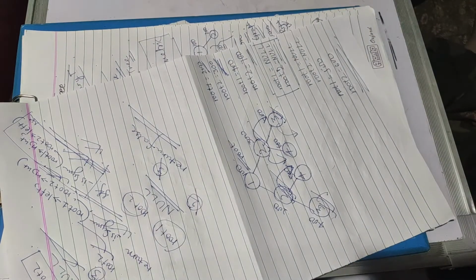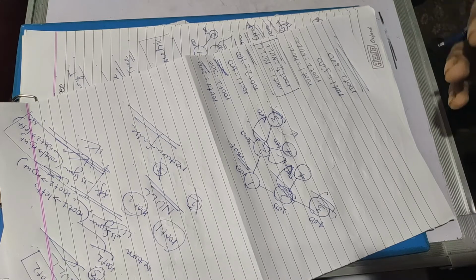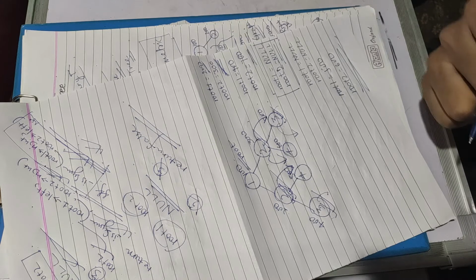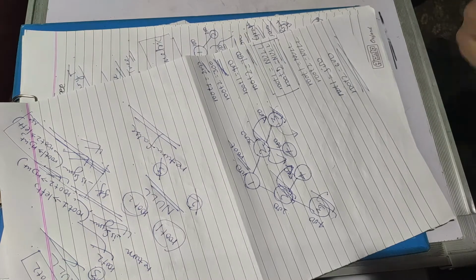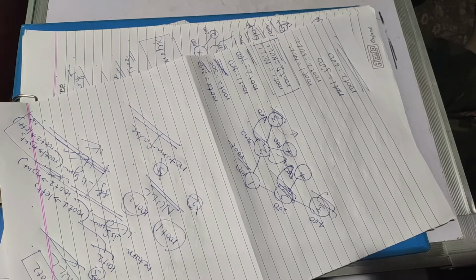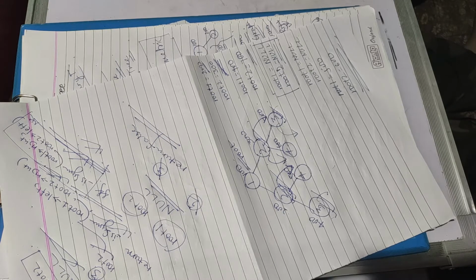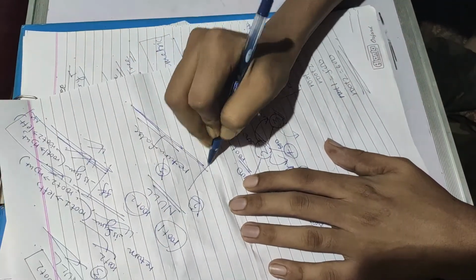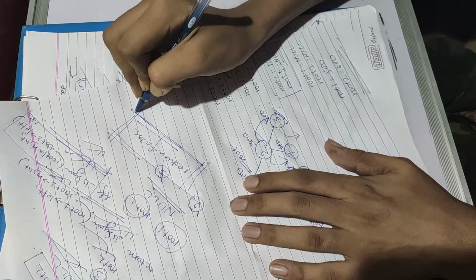This way we can traverse through the tree and return whether it is a symmetric or an asymmetric binary tree. If it is symmetric, we will simply return true, and if it is not, we will return false, because at the end we are returning false.